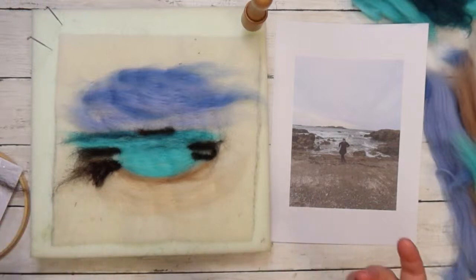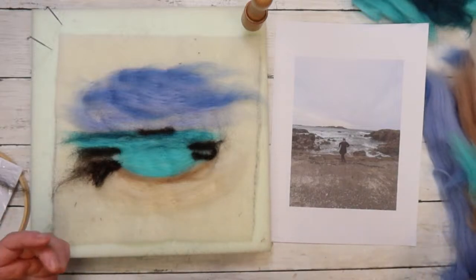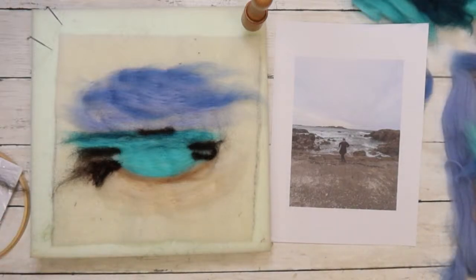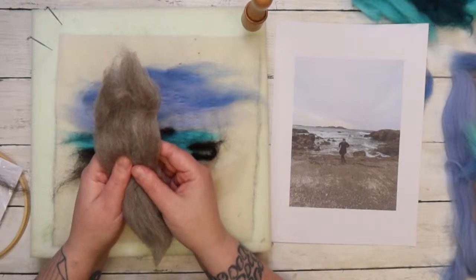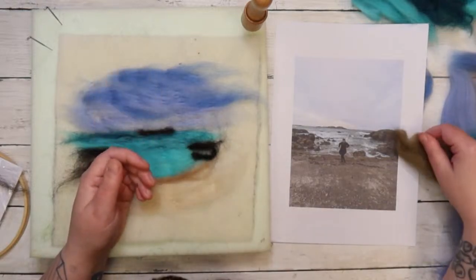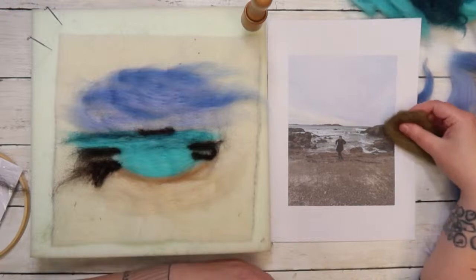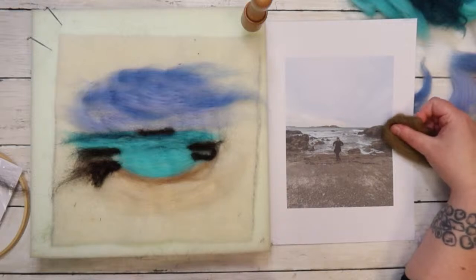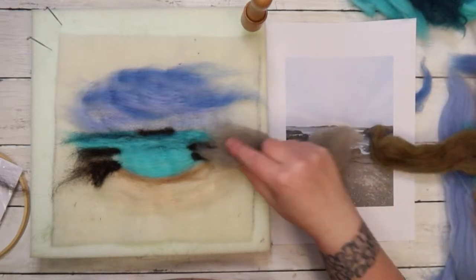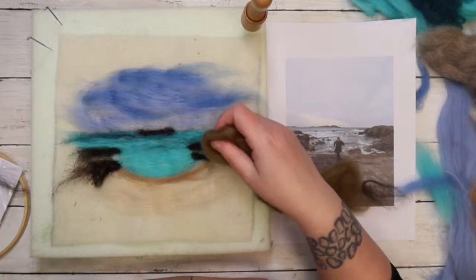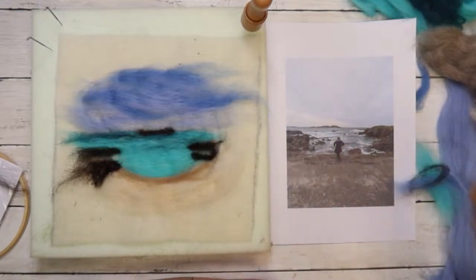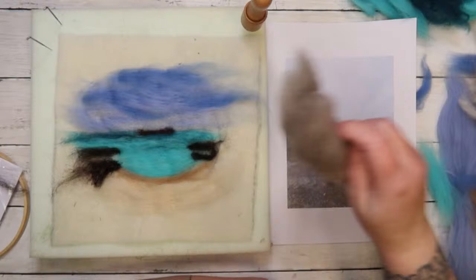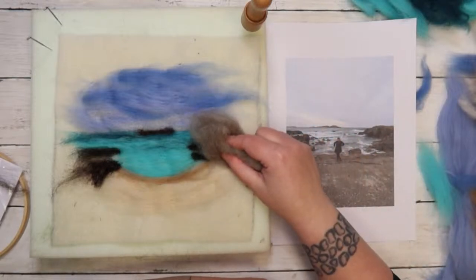Well, now I'm going to put in the whites, the lights. So I've got grey. Are they grey? So the rocks are more this beigey colour. Do I want to stay true to the photograph, or do I want to go with a nice safe grey? I think I want to go safe grey. What do you guys think?